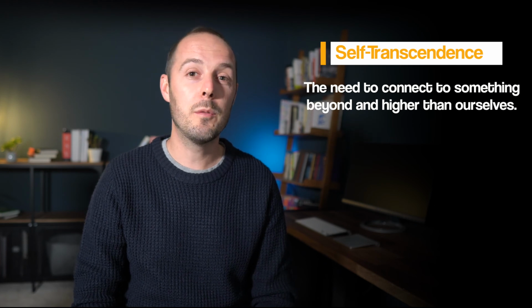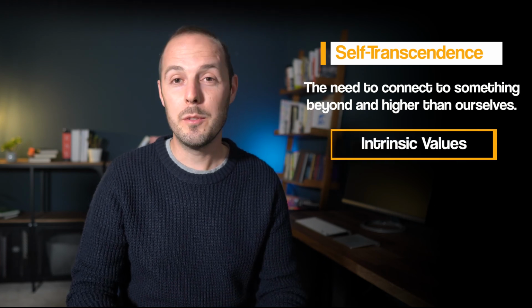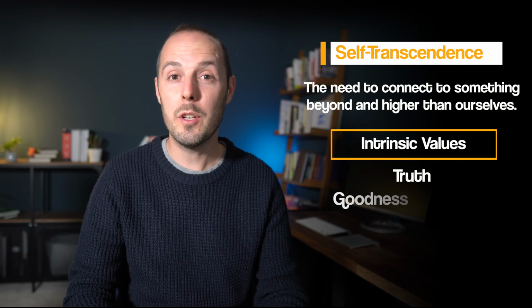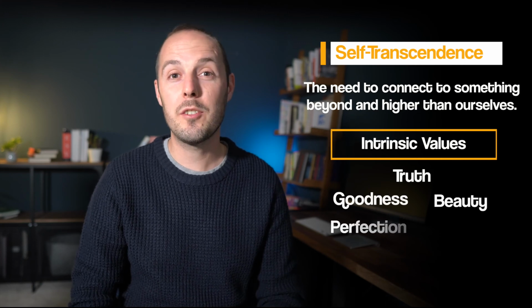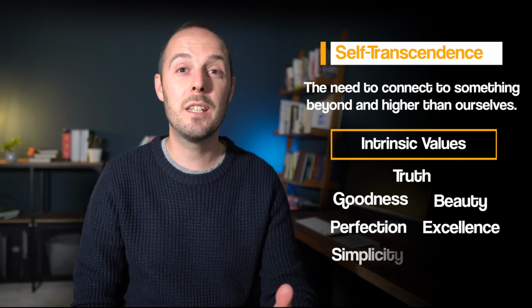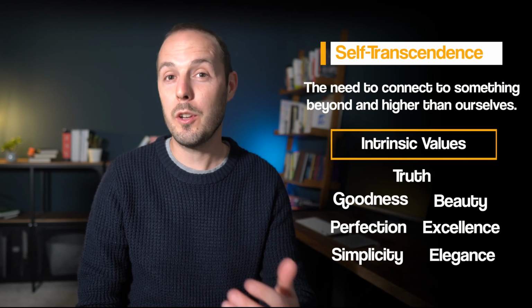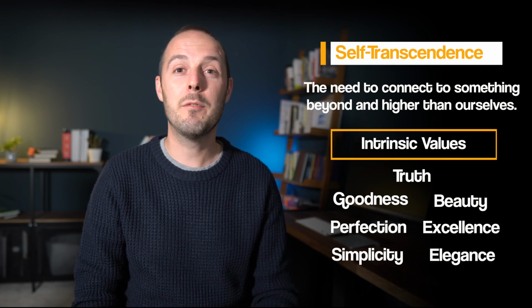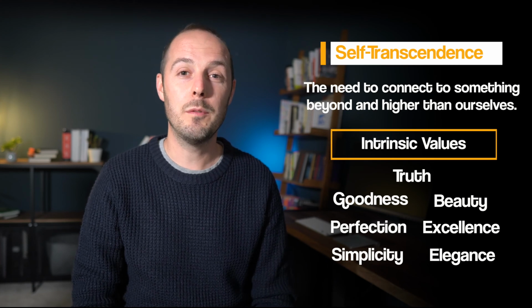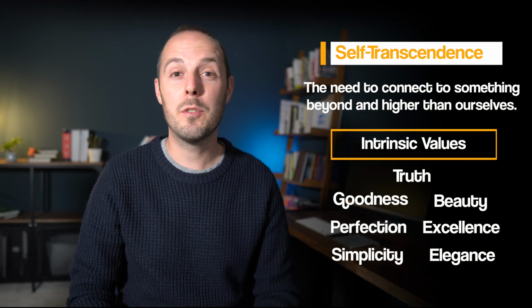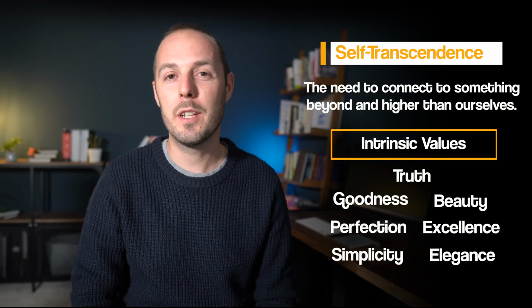Maslow's observation was intrinsic values, such as truth, goodness, beauty, perfection, excellence, simplicity, elegance, and so on. These are all things that go beyond your self-interests. They have value in and of themselves. I'll put a link in the description to more information on that if you're interested.